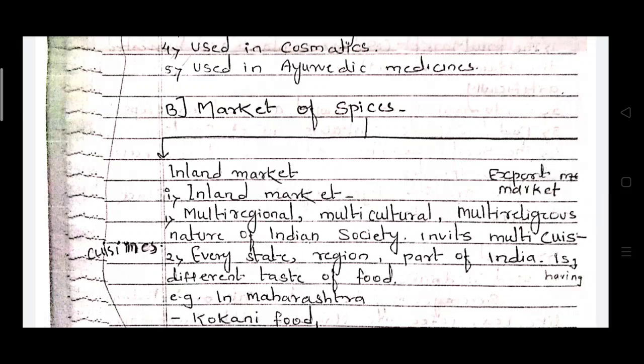These markets of spices are mostly differentiated into two parts. The first one is the inland market and the other is the export market. Inland market means only regarding our country.